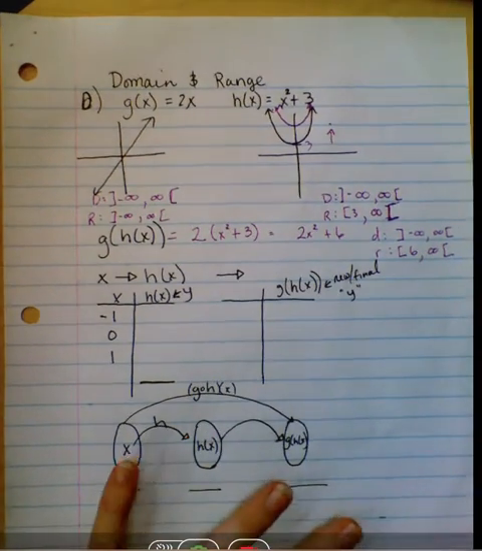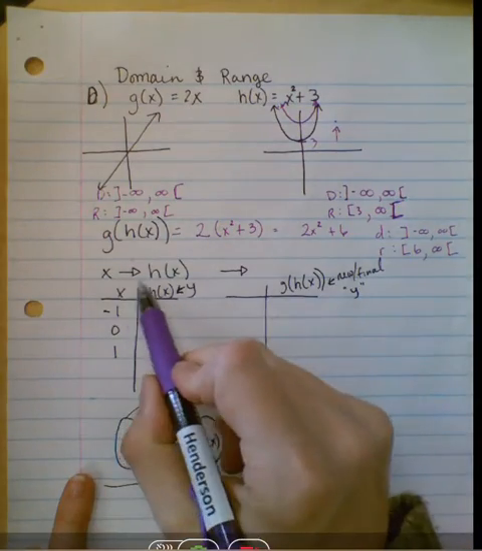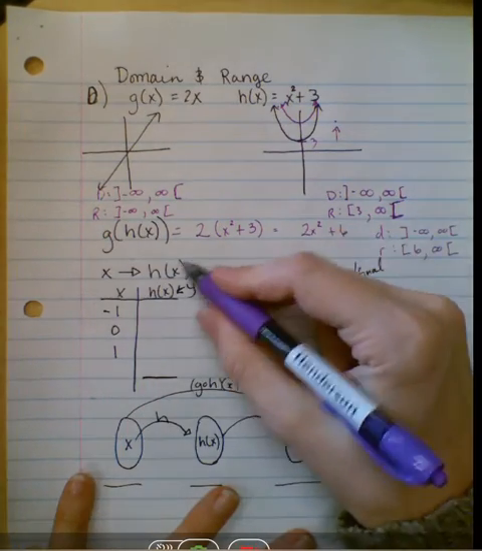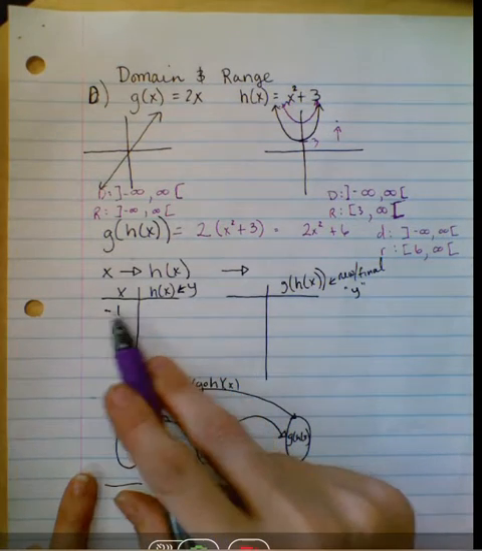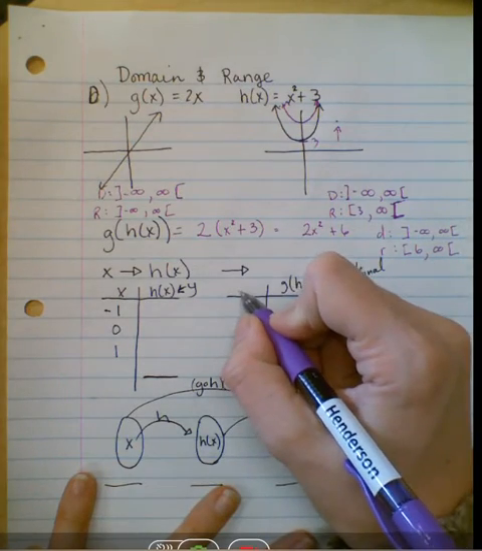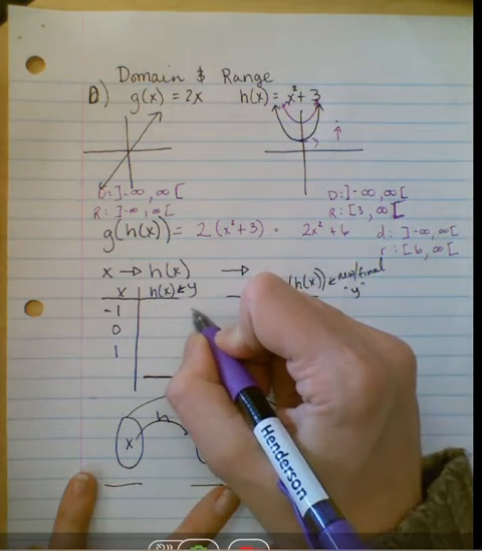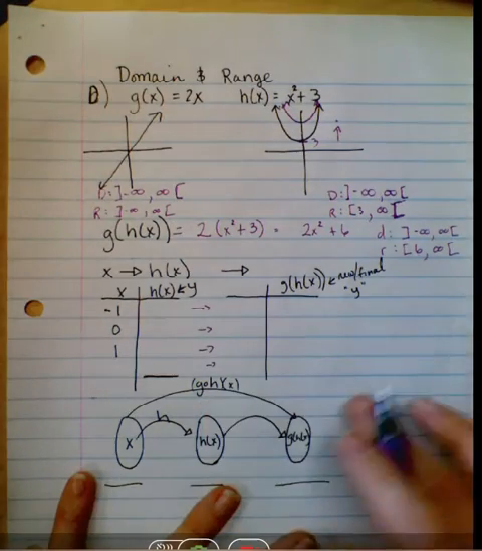So let's say we're going to look at a table here, x into h of x, and then we're going to take h of x, which is our new y, right? Our h of x becomes y, and then it becomes our new x. So everything in this column is going to get shifted over to become our new value.